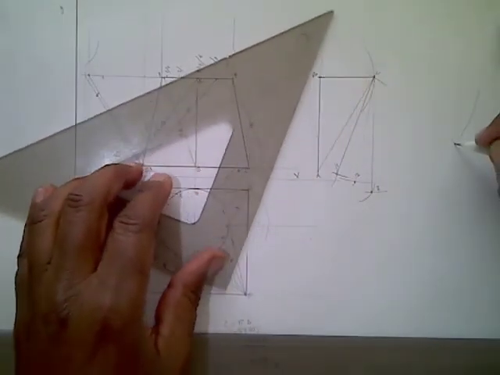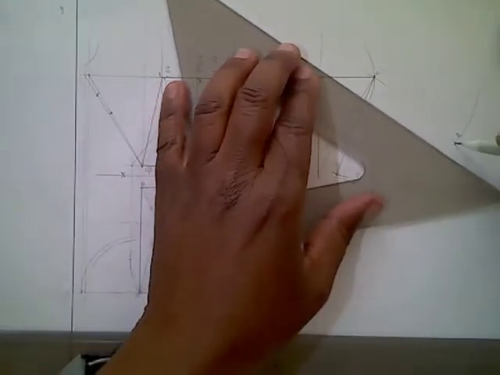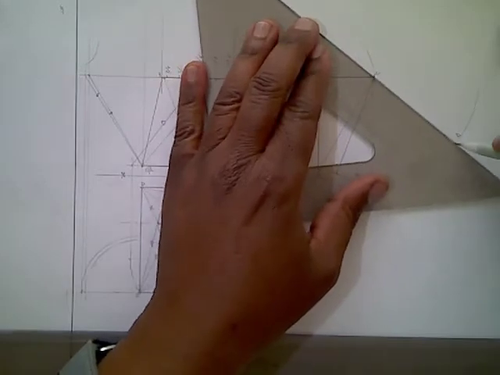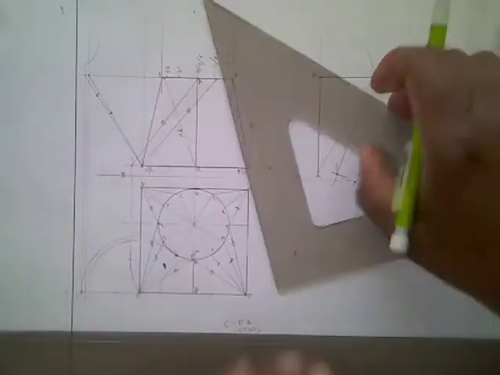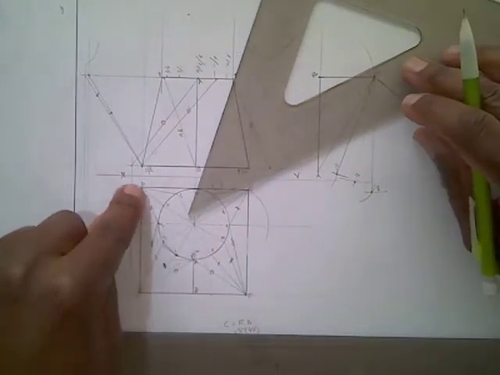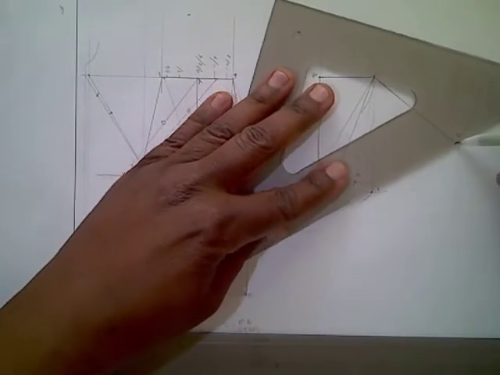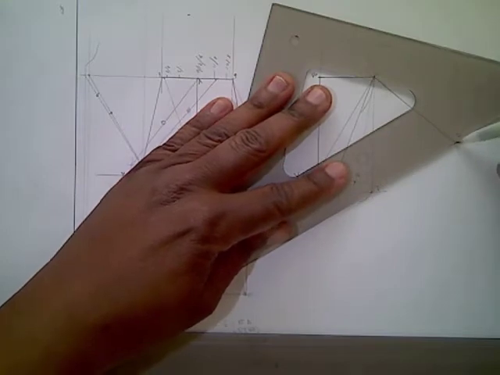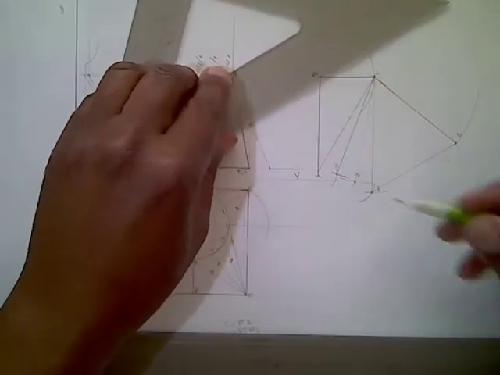I've located my D here on the outside because it's not curved. I may as well join. It was a fold line from 3 to D.